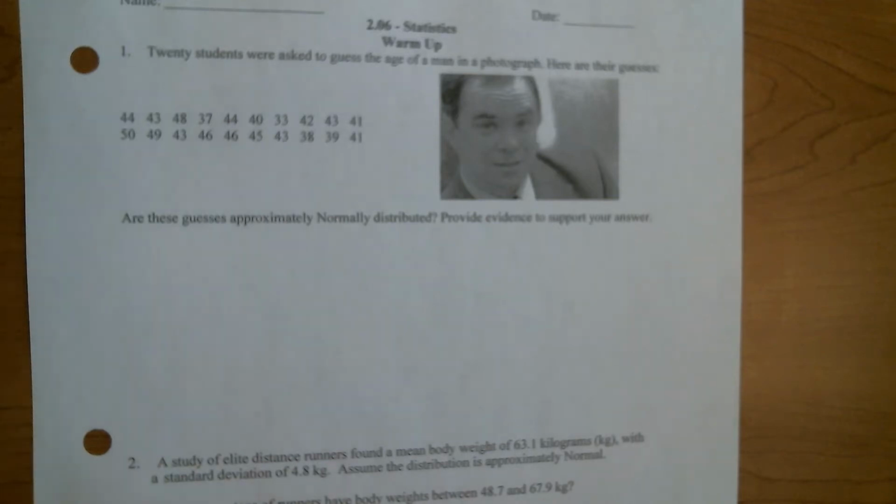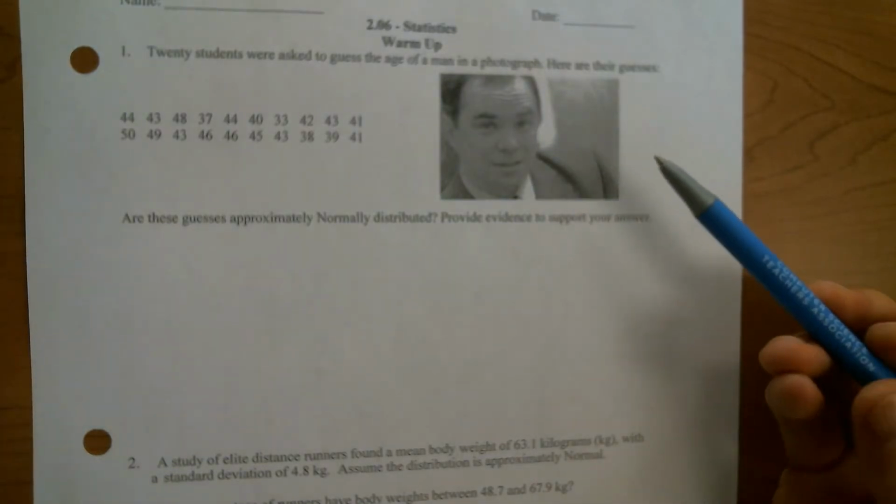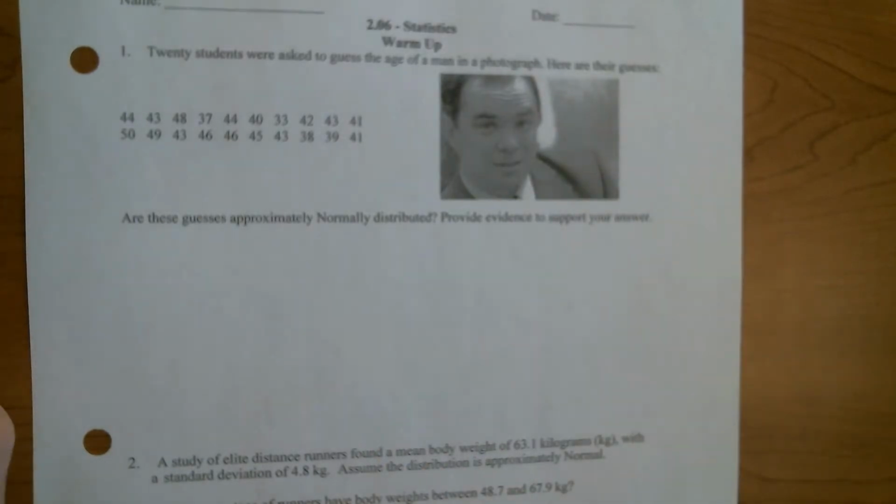Right, so welcome to your review warm-up that's going to tie together everything from this Unit 2 that we've just been doing. So let's start with the most recent stuff. 20 students were asked to guess the age of a man in a photograph. Here are their guesses. Are these guesses approximately normally distributed? Please provide evidence to support your answer.